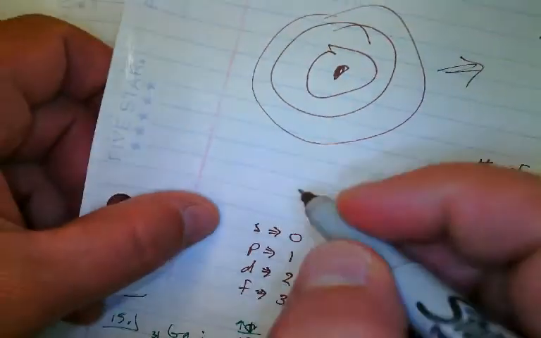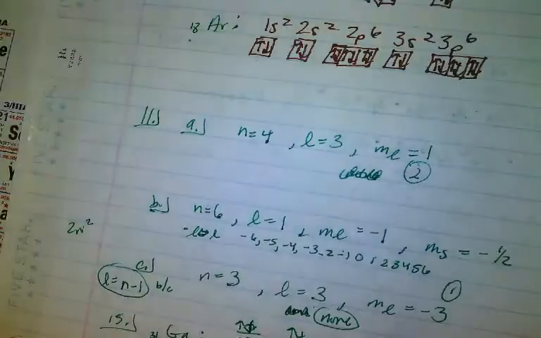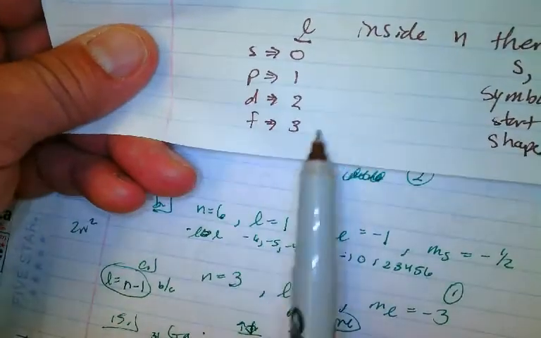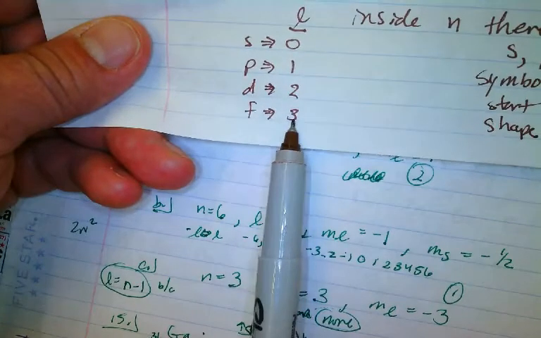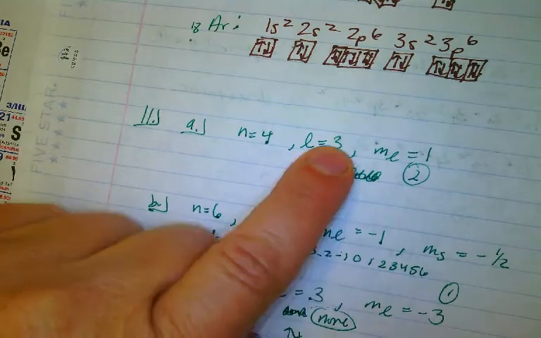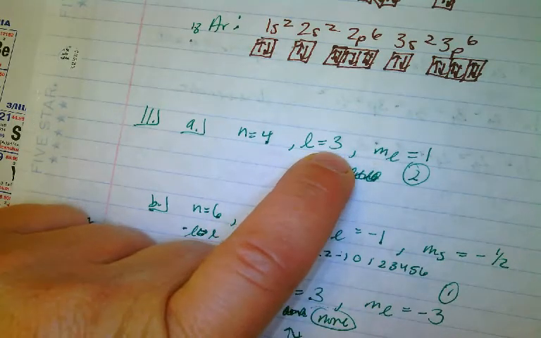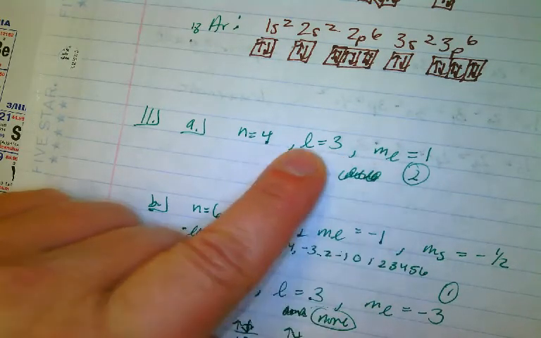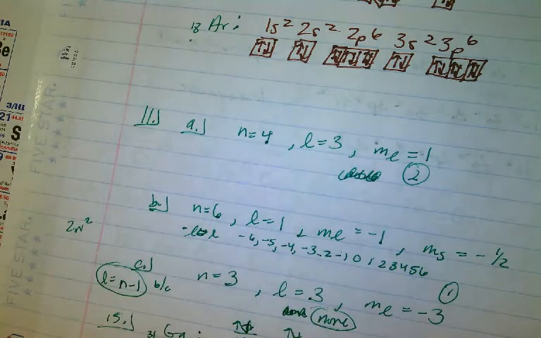Okay, these are our L's. If L equals 3, which one of these are we in? F. So we have a lot of ML's. So then my ML would be -3, -2, -1, 0, and it goes up to 1, 2, 3. But then why did you write ML1? Of those, those are our MLs.